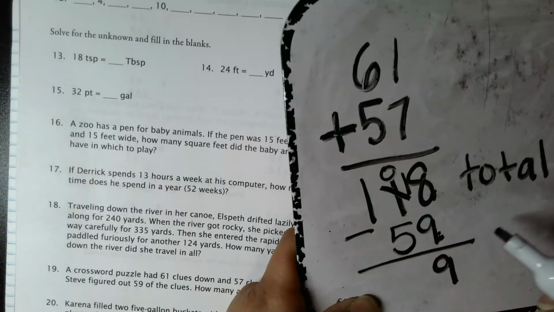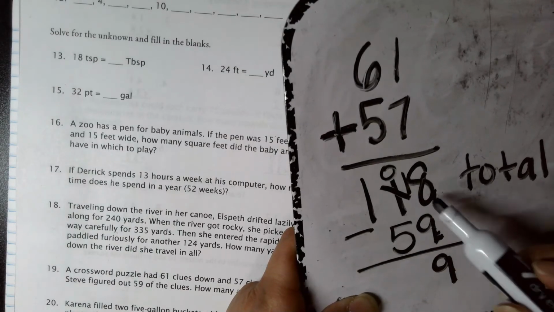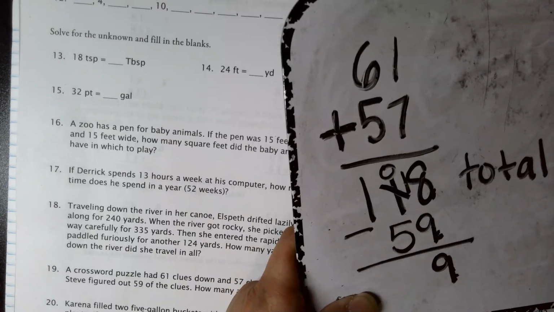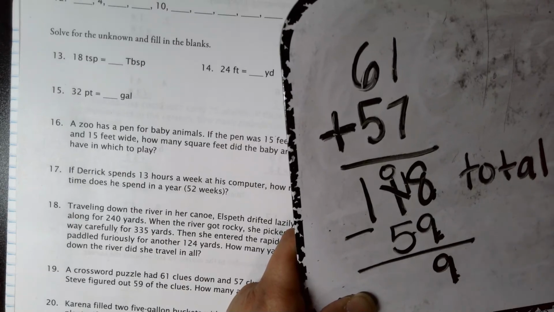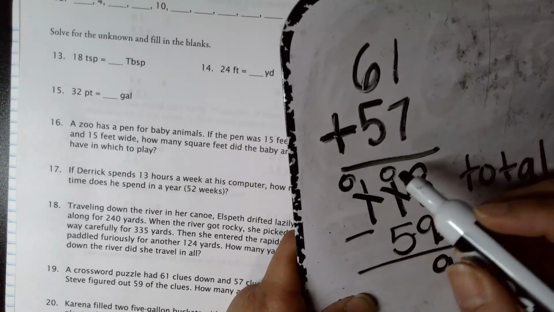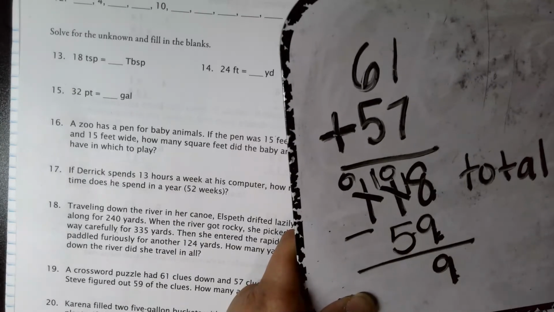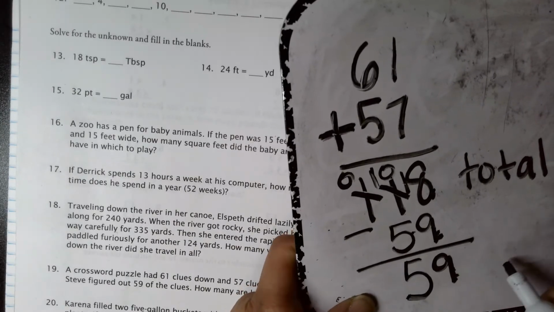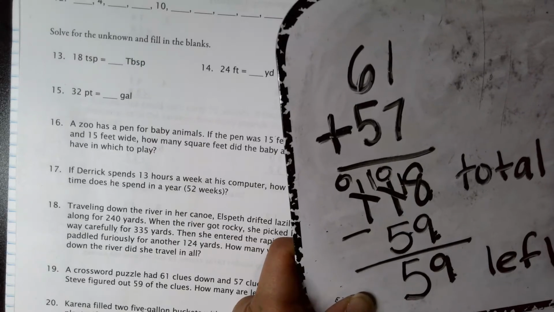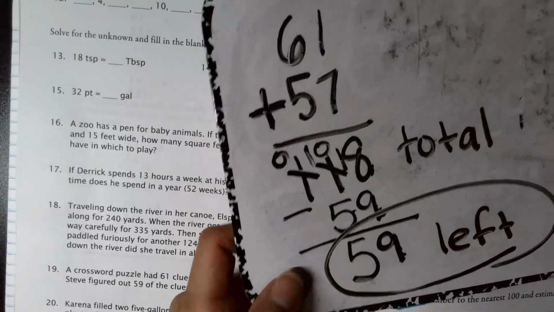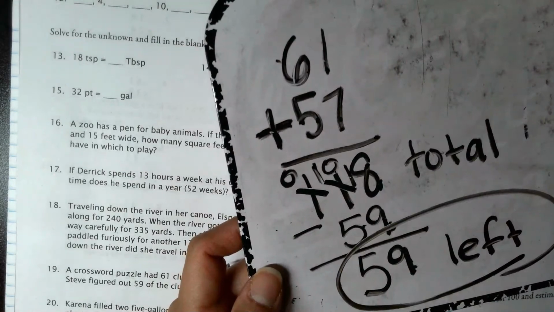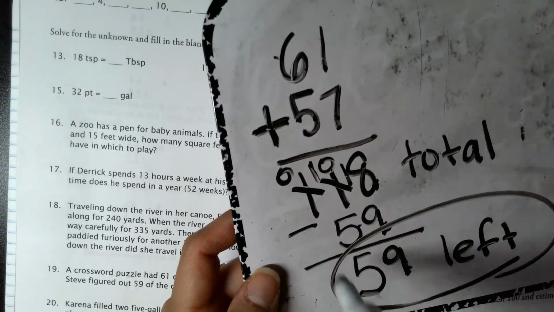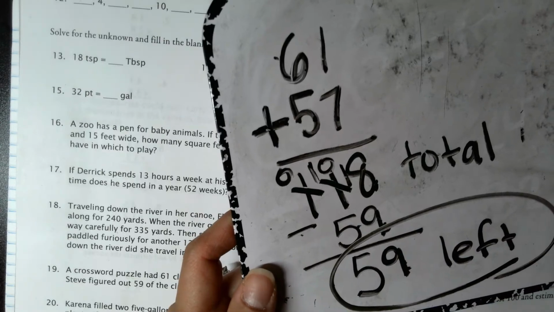It's good to know our doubles because that helps us a lot with addition, because 9 plus 9 is 18. So 18 minus 9 is going to give us 9. And then this 0, we can't give anyone 5 if we have 0. So we take from this one, that becomes a 0, we bring it over here, and we have 10 minus 5 is 5. So how many are left? 59 clues are left. Okay, so that's the answer. So those are two-step problems. First you add to find out how many total clues we have. Then we can take away how many Steve has already figured out.